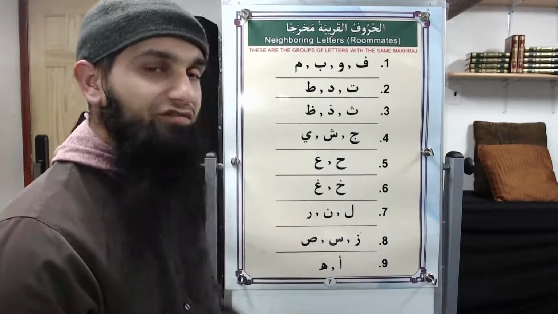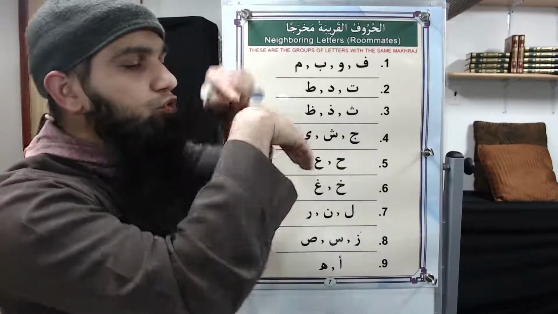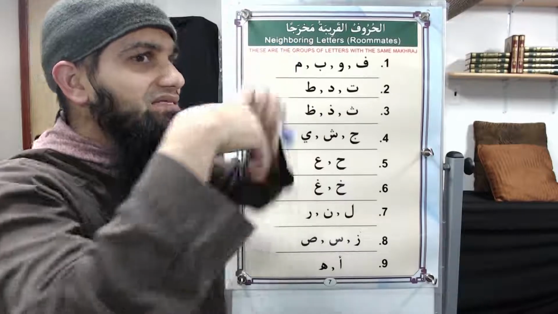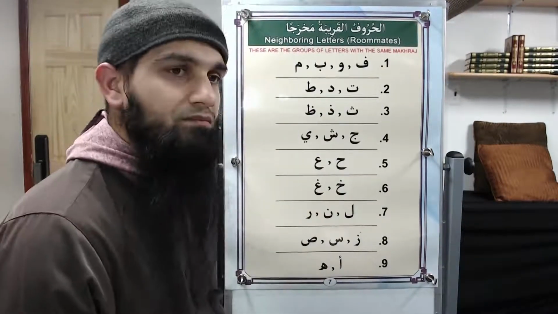Now, but where do they come from? They come from the top part of the throat, right? Where the root of the tongue raises against the uvula and produces the sound. So we have one: Kha.